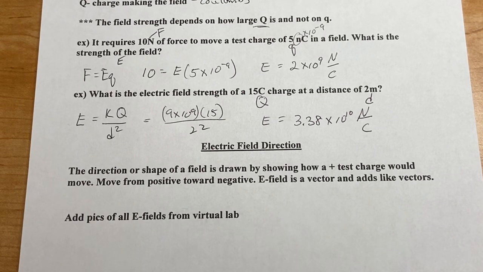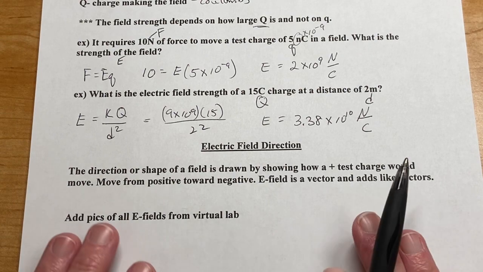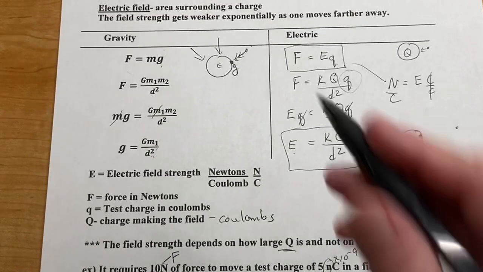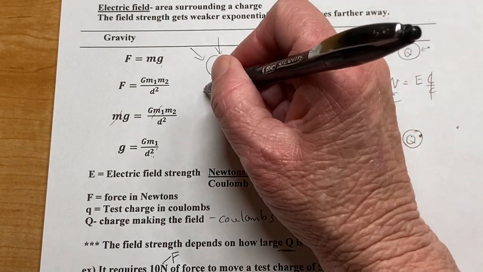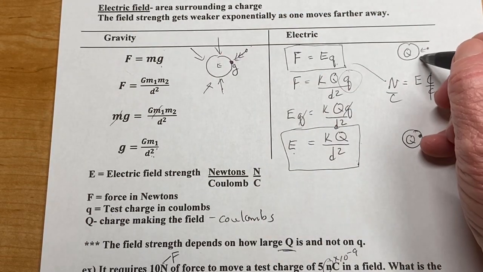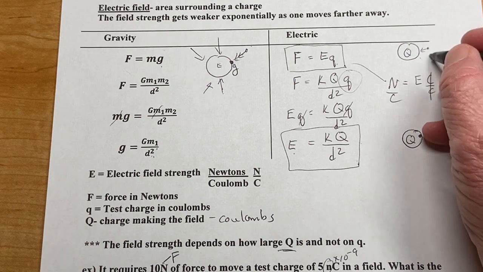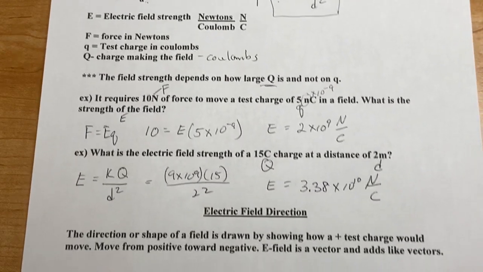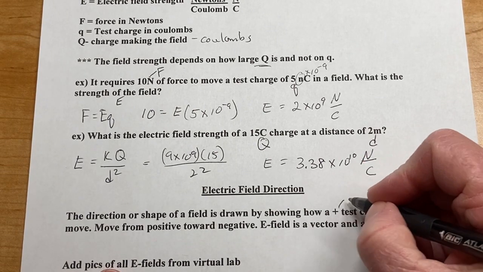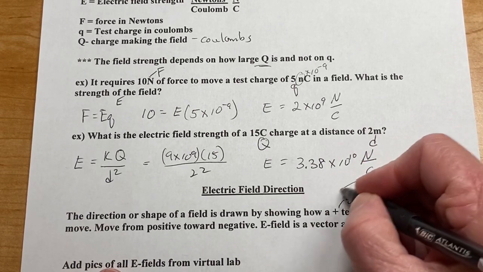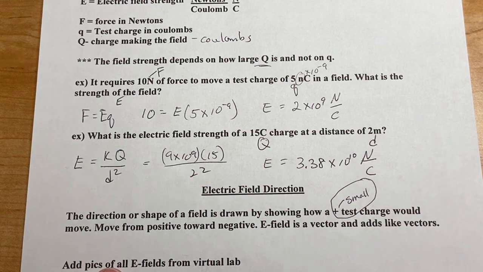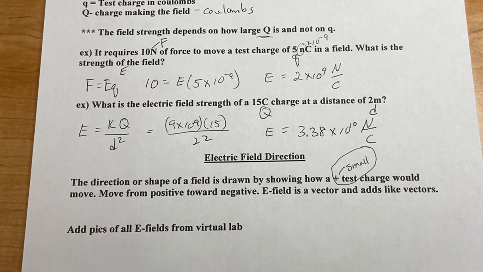The tradition for drawing a gravity field would be testing which way would something fall. Oh, it always goes towards the earth. Well, when you have positive and negative charges, someone a long time ago decided you had to use a positive test charge. And so that's why this has to be a positive small test charge. The reason we test with small objects is we don't want to actually add to the field or make it different. So test charges are always positive and they're always small so as to not interfere with the field.